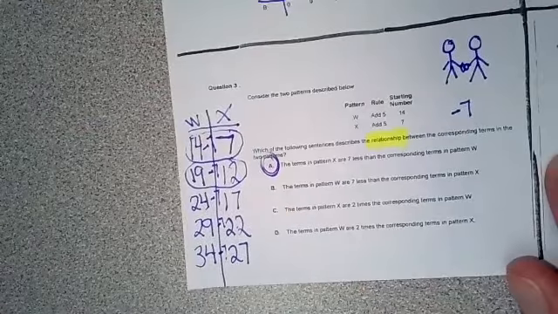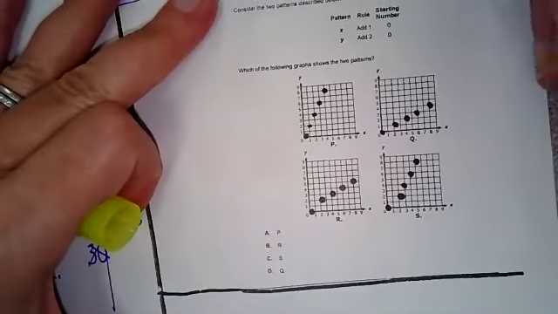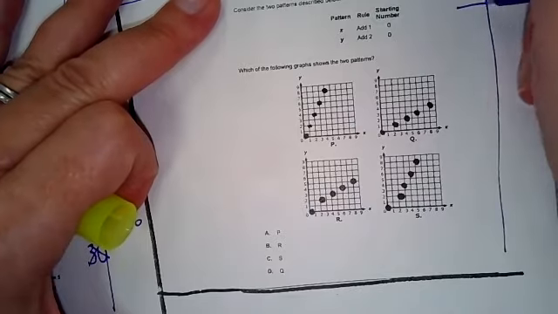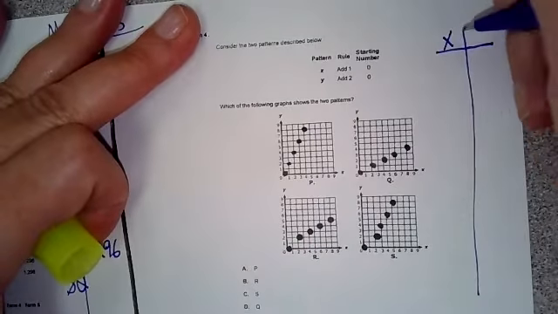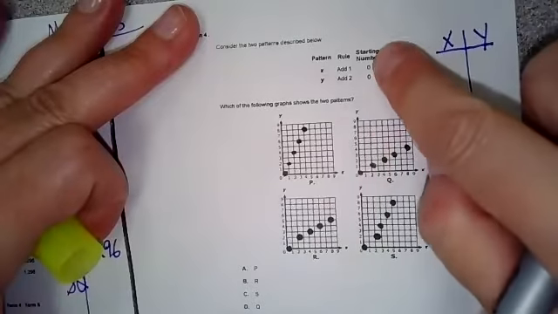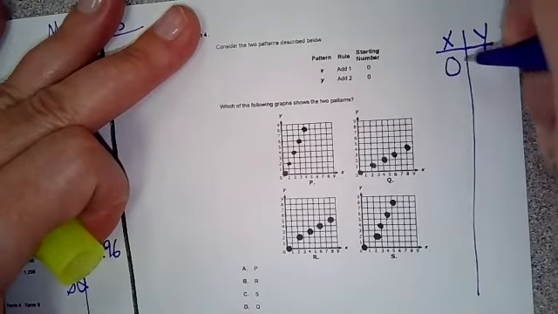All right, let's look at number 4. Question number 4. Oh, look, Miss Ross, it's a patterns question. Then make a T-chart. All right, so we are going to start. We have 2 patterns, X and Y, and both of them have a starting number of 0.